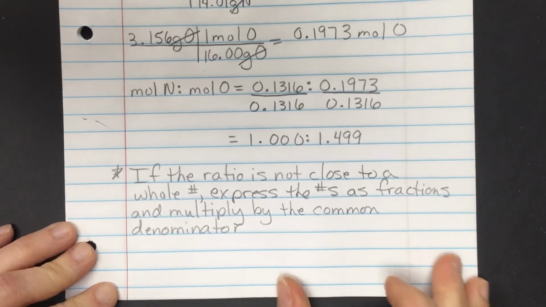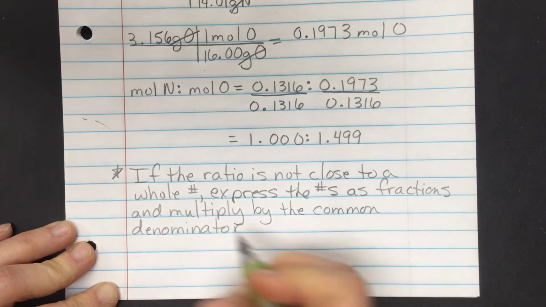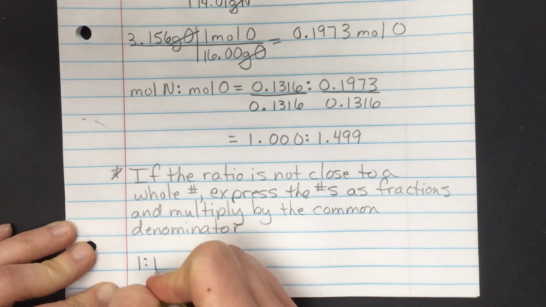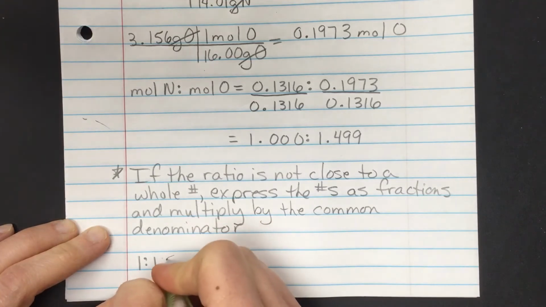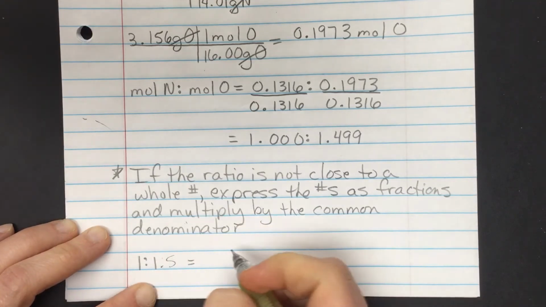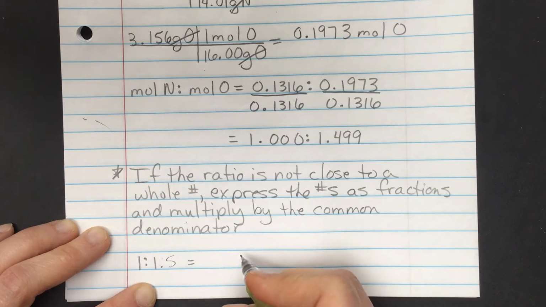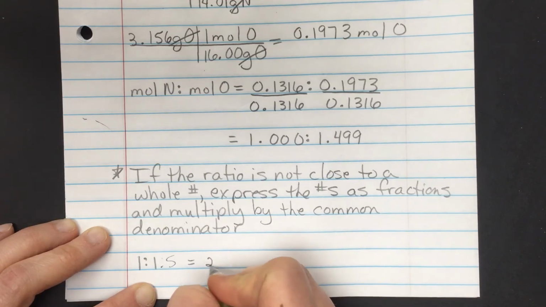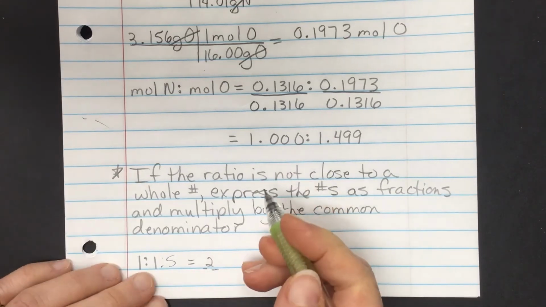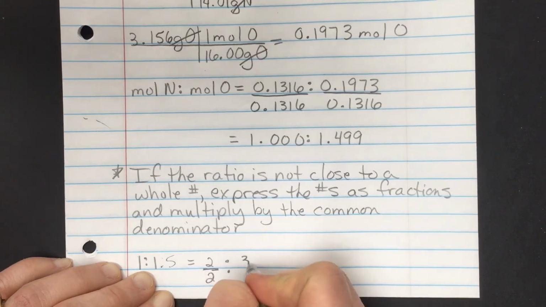So for this example, I would say 1 to 1.5 equals, I know that 1.5 is the same as the fraction 3/2, so I would put 2 over 2 to 3 over 2.